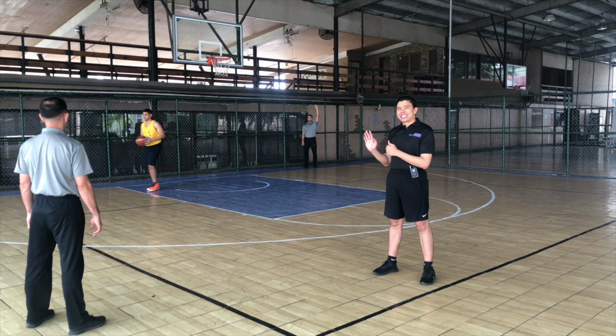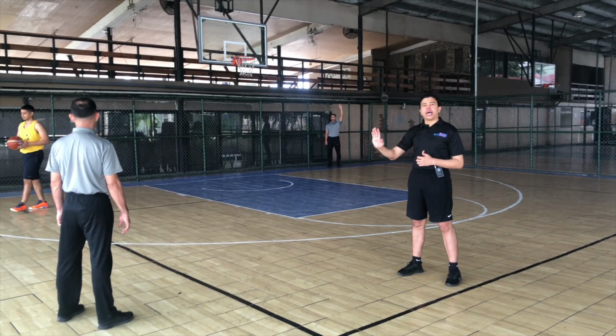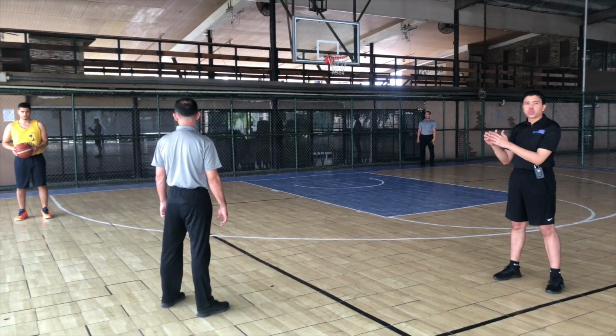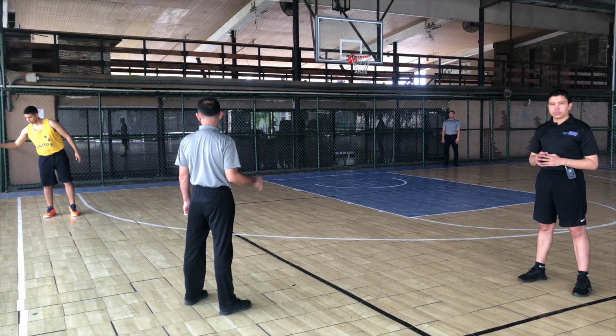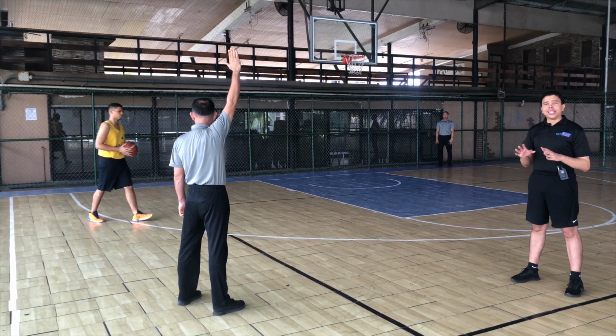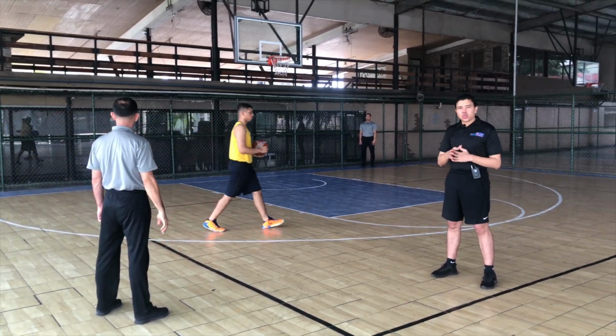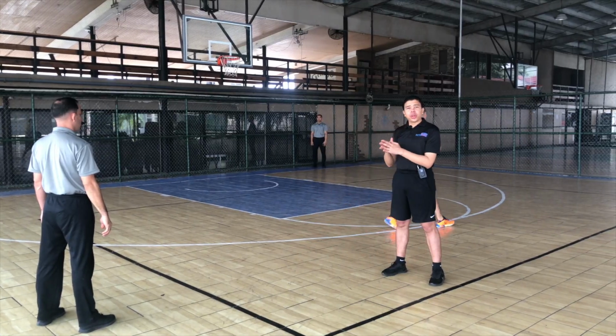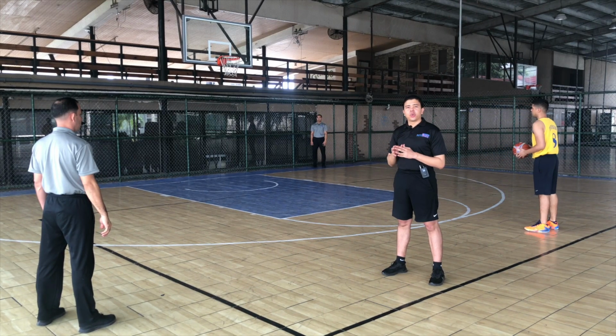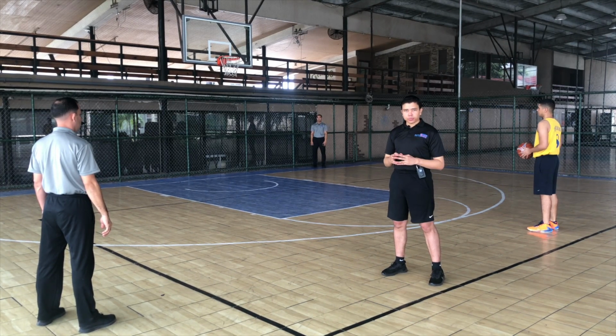Now, moving to the sideline on the trail side, it is the responsibility of the trail referee. Finally, the center line is also the responsibility of the trail referee to determine if there is a backcourt violation.